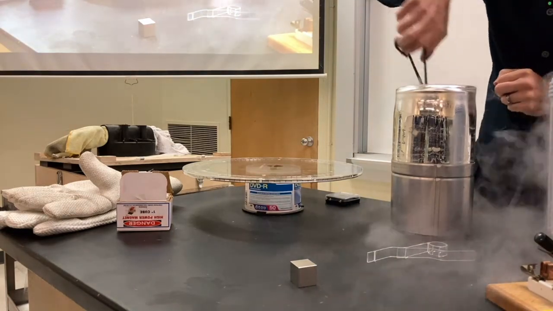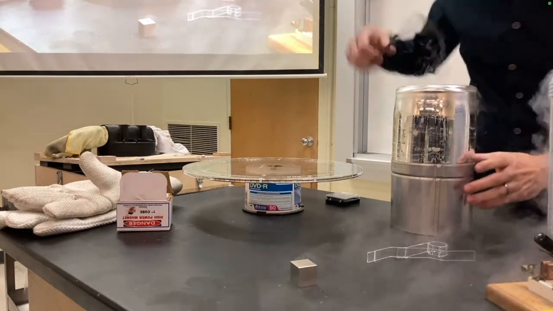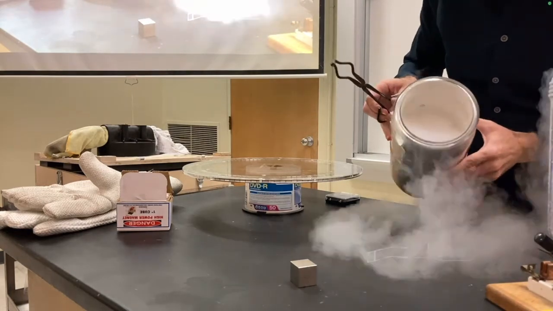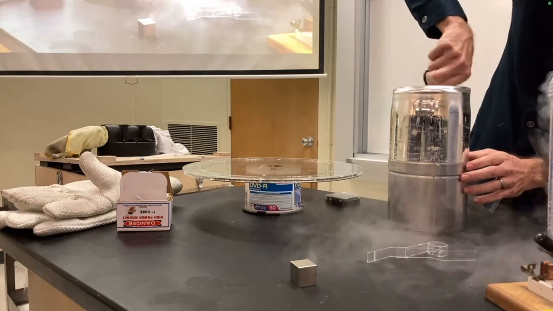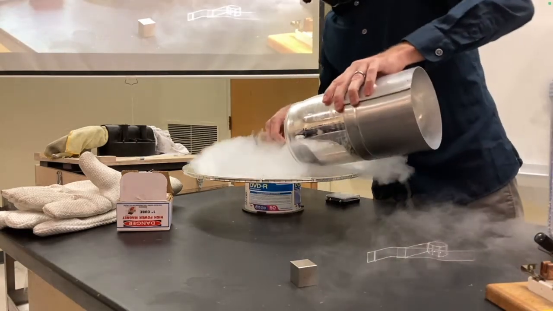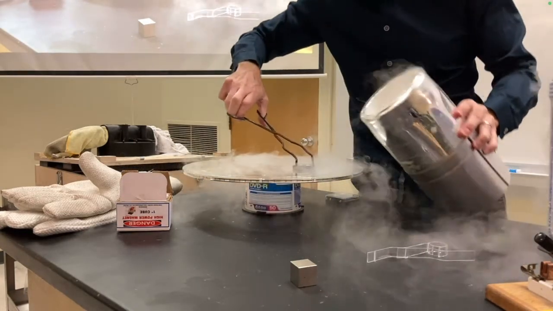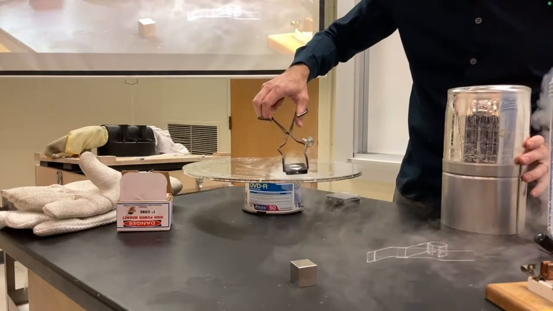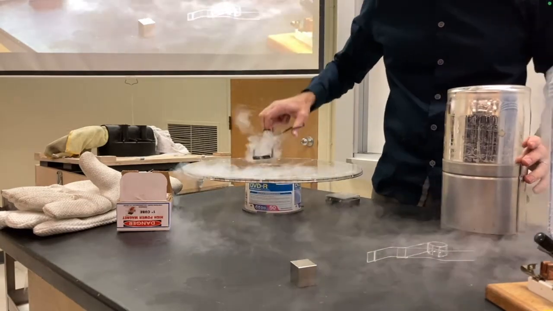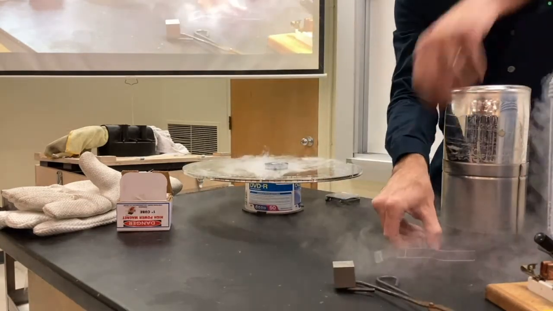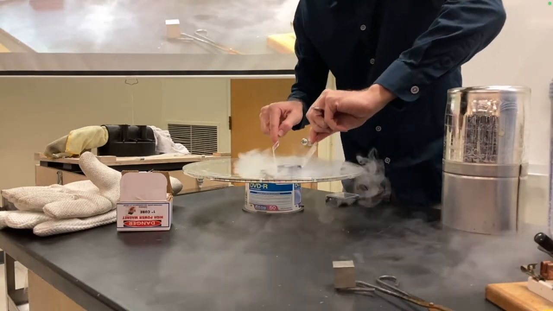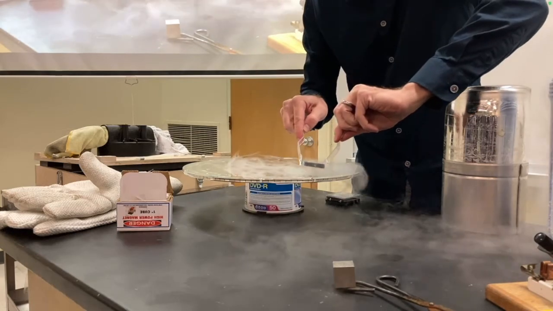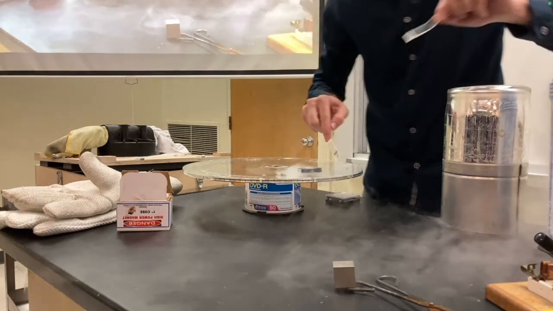I can't see a thing because of all the fog here. I can't blow it out with the mask on. I said I wasn't going to pour it, but here I am pouring it. There we go.